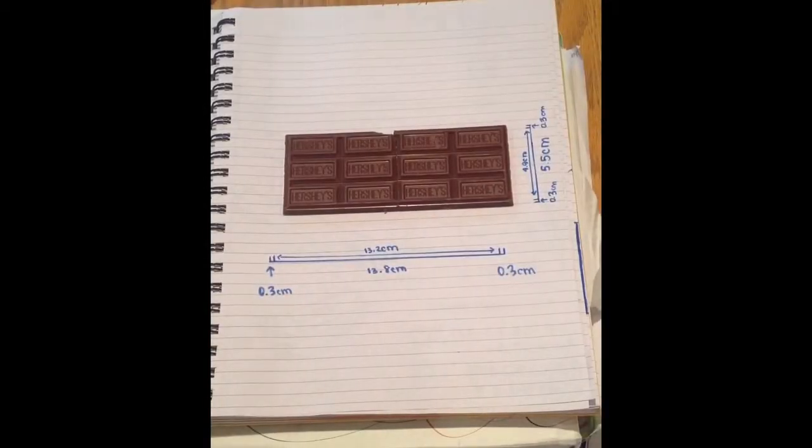In this video, we are going to be finding the surface area and volume of a regular size Hershey's chocolate bar, and then later, using that information that we found, we're going to be finding surface area and volume of a big 5-pound Hershey's bar.